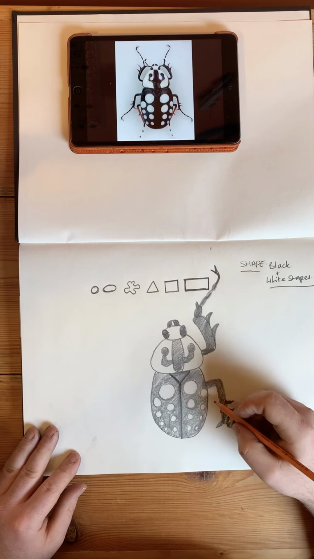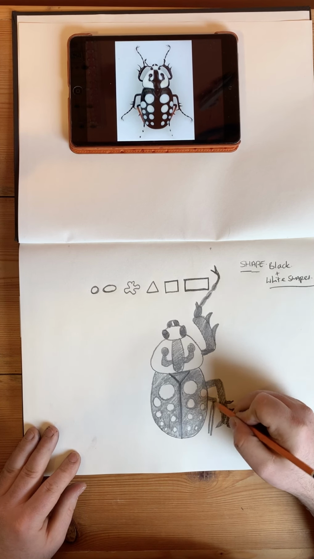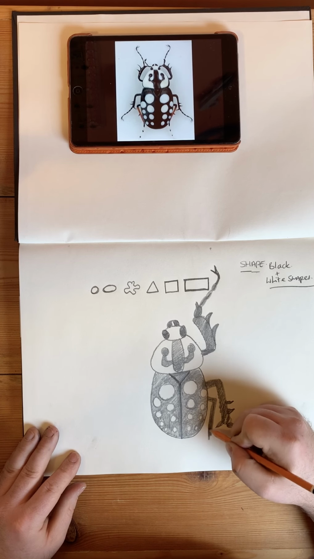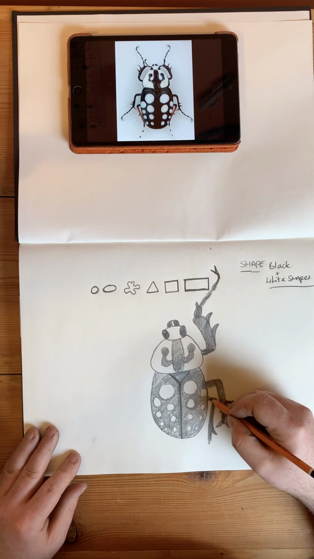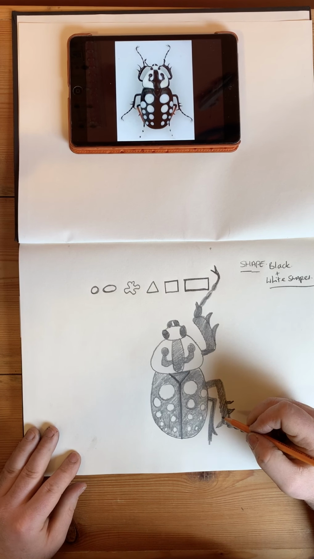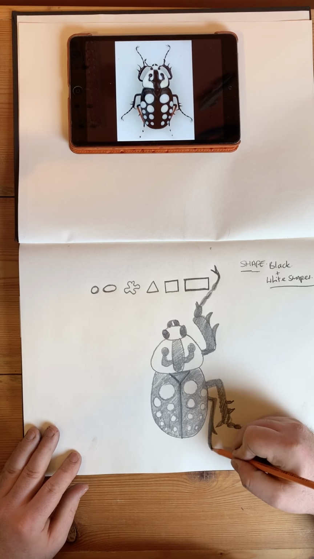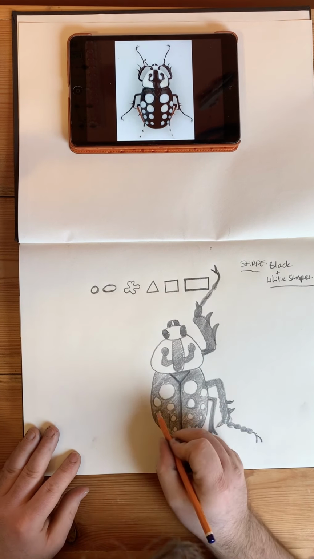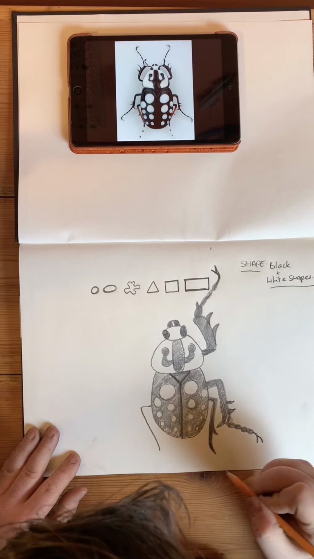Okay, then I have another little leg here, and I'm going to draw another L shape like so. I'm going to value that in as dark, even though I can see that it is red, but because the red is dark, I'm going to value it in as dark as well. And then I can see that the leg stops off there. And I can see it's the same on this side here.